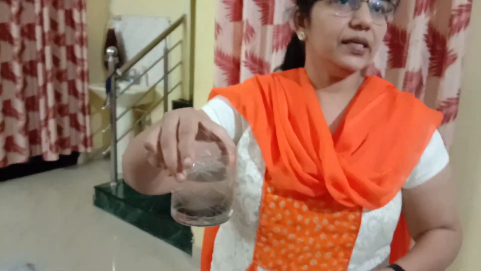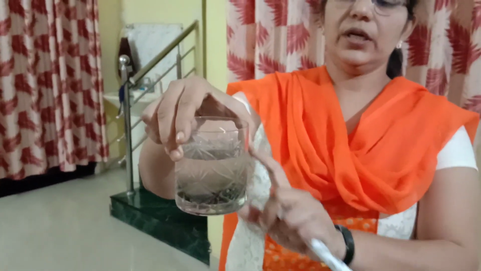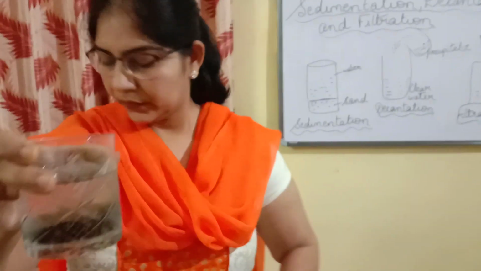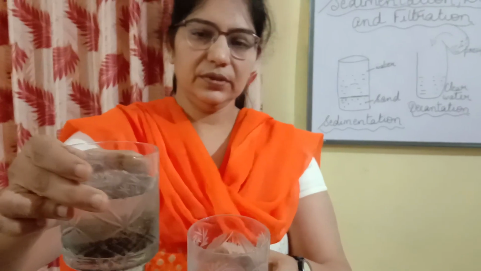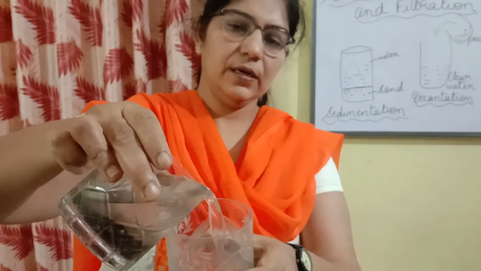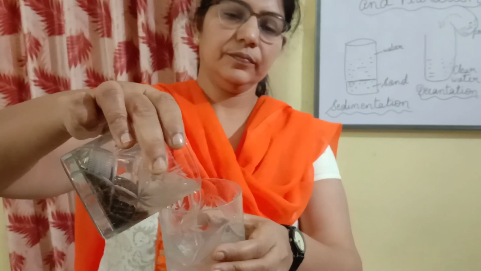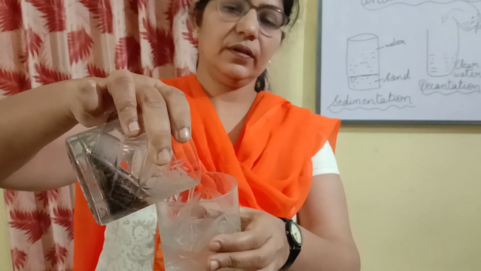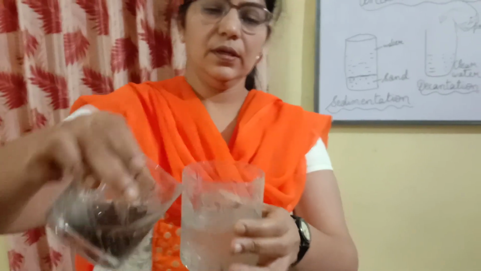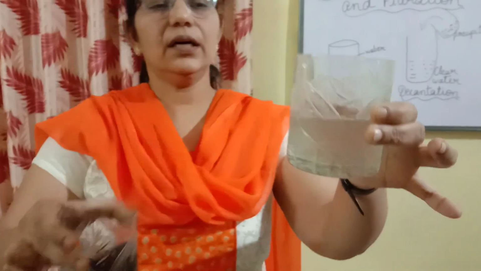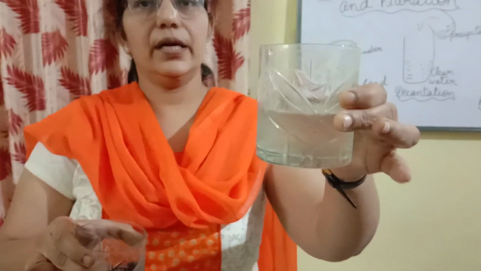About half an hour earlier, children, I had added water to sand. So what happens? See, children, can you see the layer of sand settled at the bottom? Then what I am doing, children? I am pouring it like this. This is the clear liquid. See, sediment is left here in this beaker, and here in this glass I have a clear liquid.